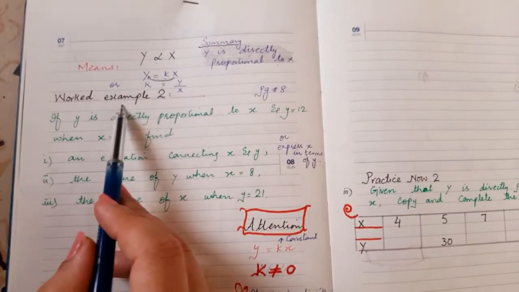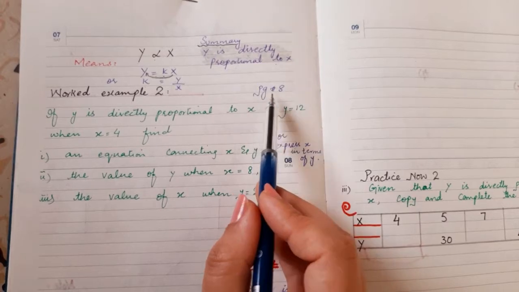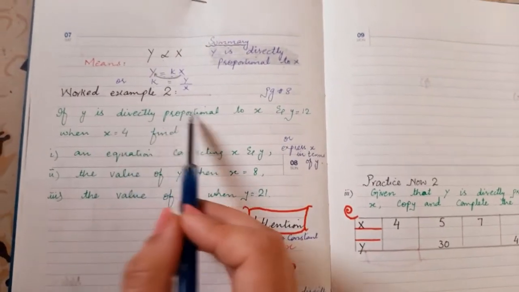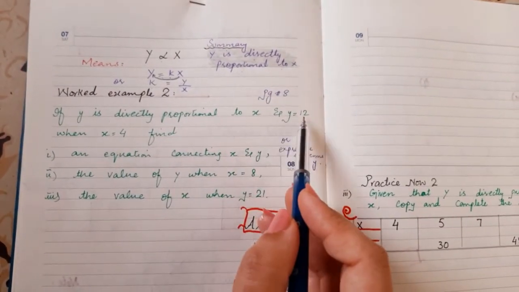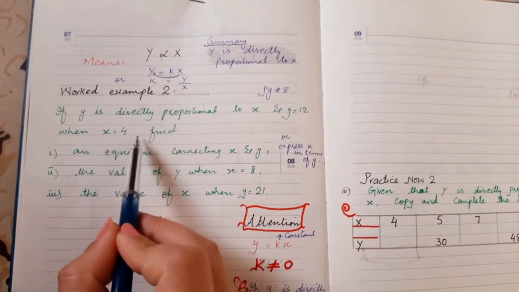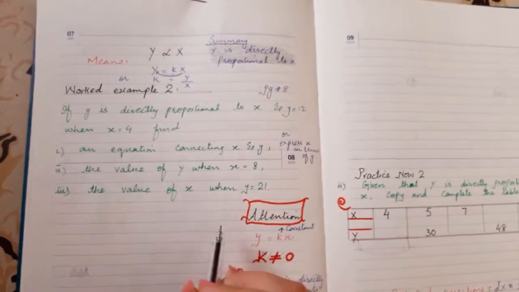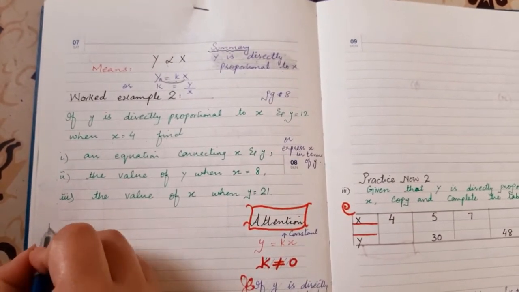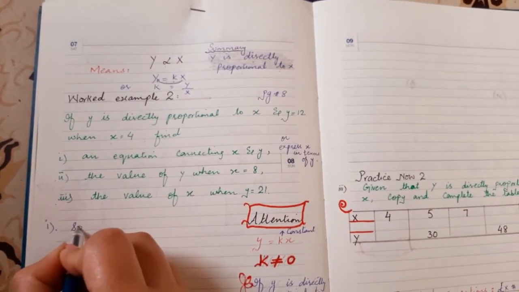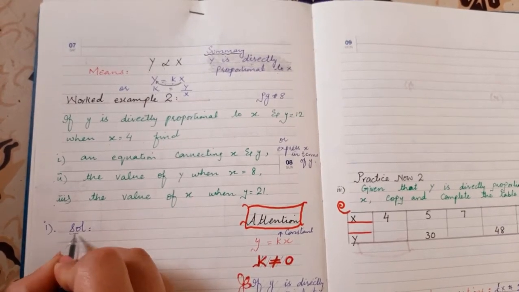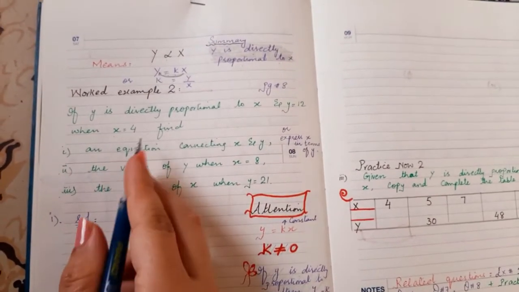Here is another example. This is the worked example number 2, which is given on page number 8. If y is directly proportional to x and y is equals to 12 when x is equals to 4, we have to find these three things. In the first thing, for the first part, give a heading of solution.